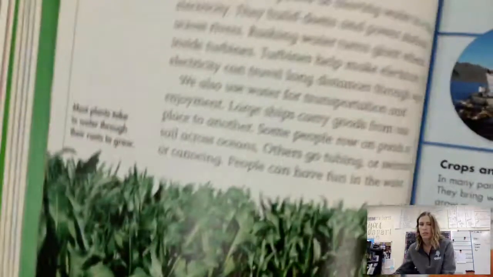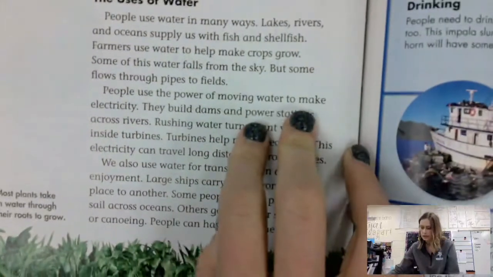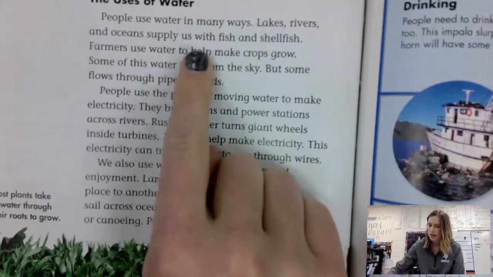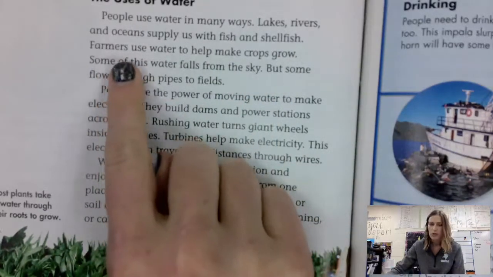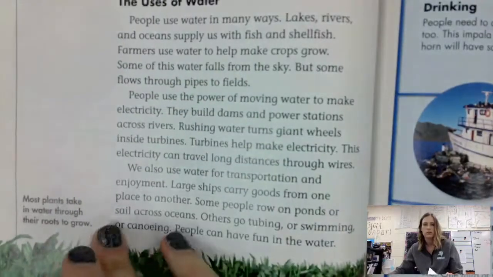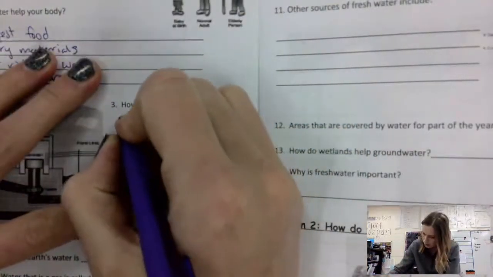The uses of water. People use water in many ways. This is on page 152. Lakes, rivers, and oceans supply us with fish and shellfish. Farmers use water to help make crops grow. Some of this water falls from the sky, but some flows through pipes to fields. So how does water help farmers? It helps their plants grow.